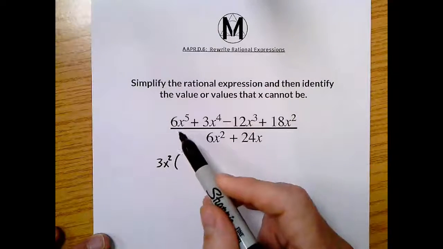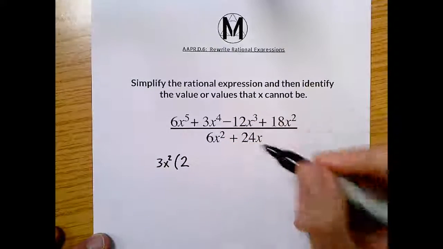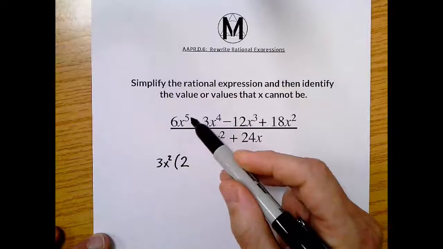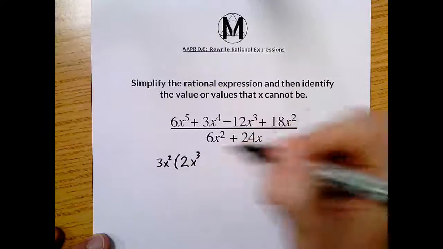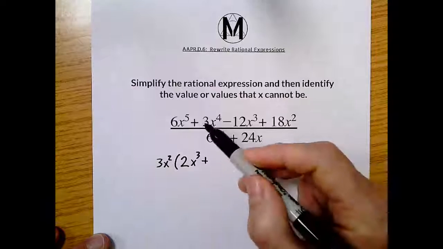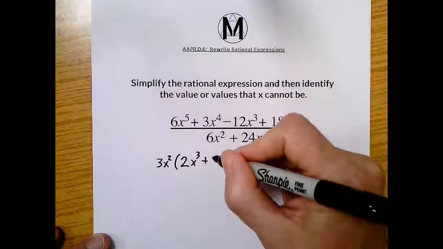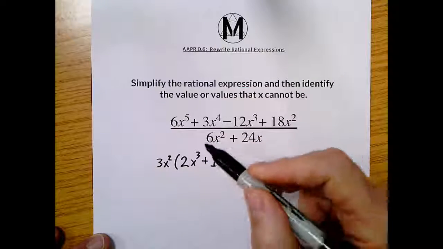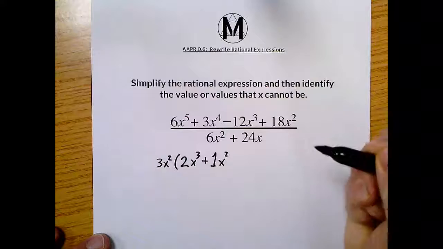And then we just go to each term. Well, 6 divided by 3 is 2. And x to the 5th power, we can take away 2 of those x's. That leaves us with x to the 3rd power. Go to the next one. 3 divided by 3, well, that's just going to be 1. We can write a 1 if you'd like. And then we can take 2 of these x's out. That leaves us x to the 2nd power.